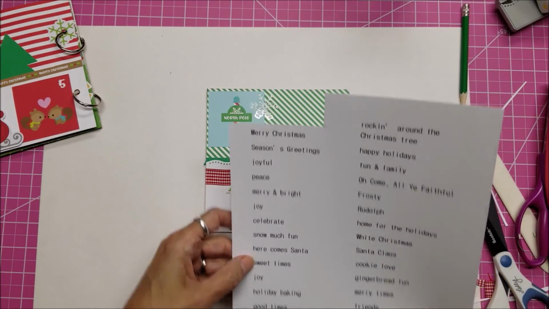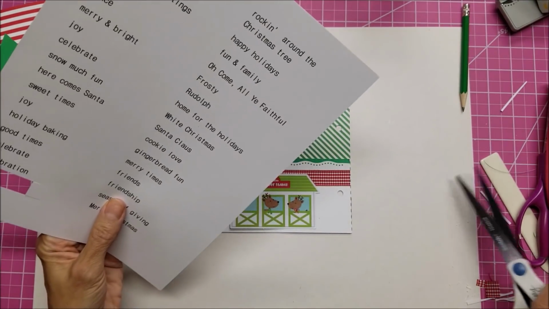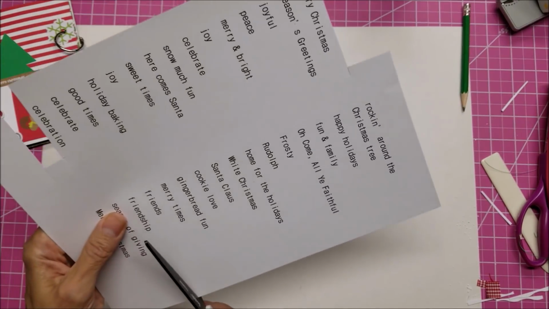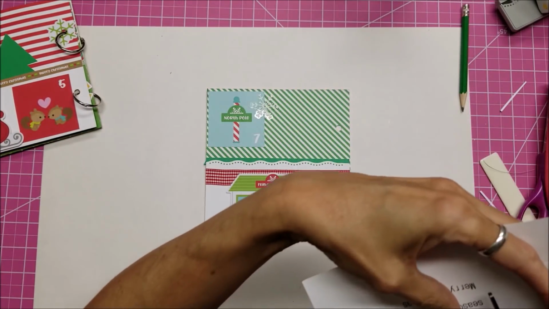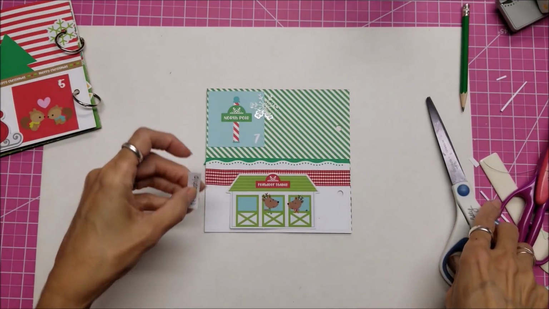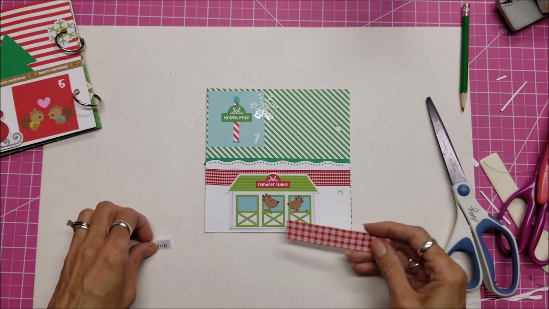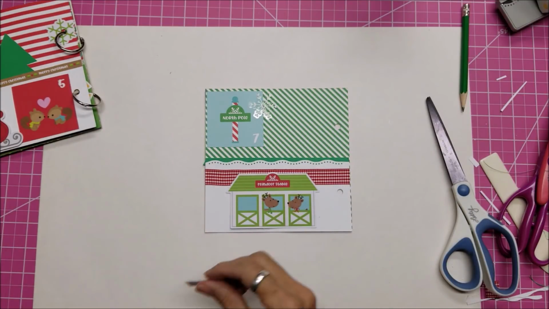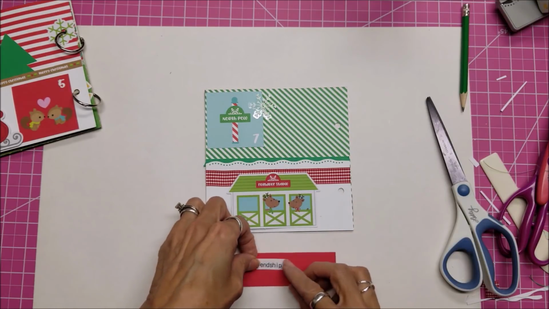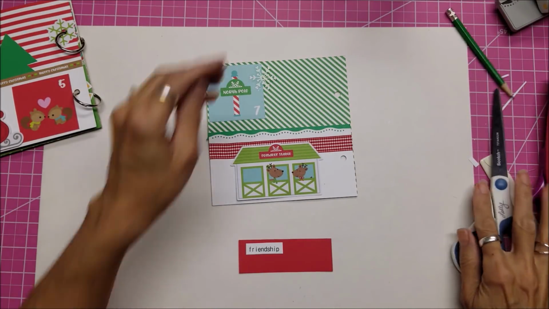Oh, there was something about friendship. I'm going to use the friendship one because I see a little reindeer right there. They look like they're having fun with each other. All right, and that probably needs to be on red, doesn't it? I do have some leftover plaid. It's not exactly the same color as that, so I'm not really fond of that right now. And here's another little piece I have left over. Okay, glue. Where's my glue of choice? Ah, it fell over.